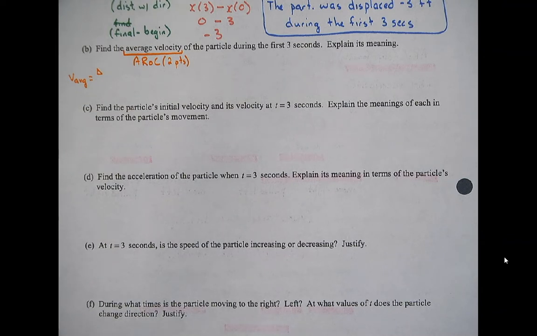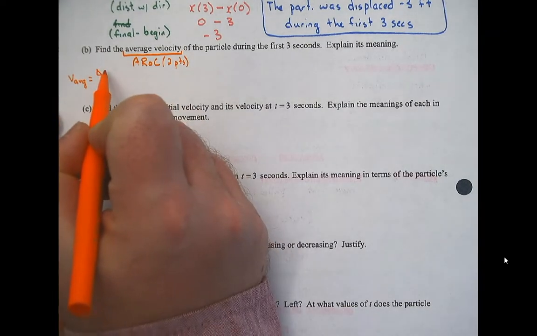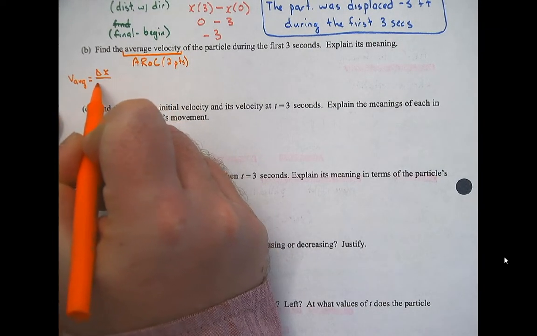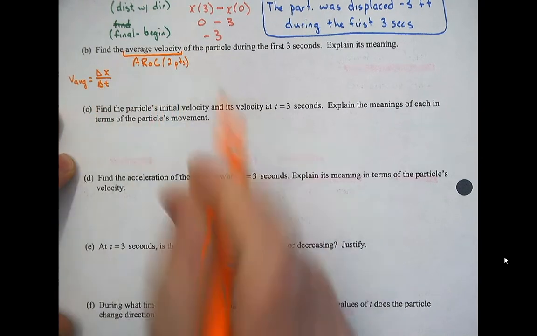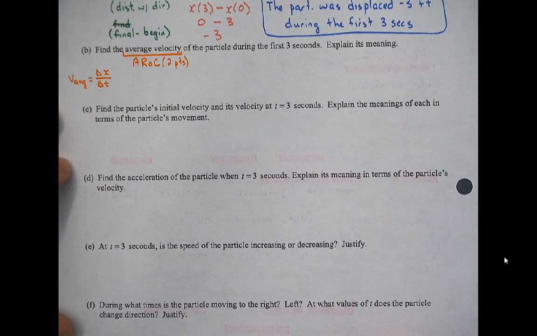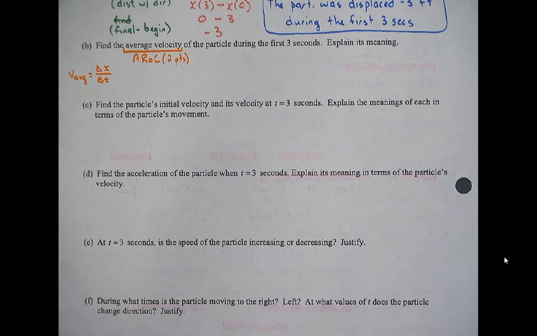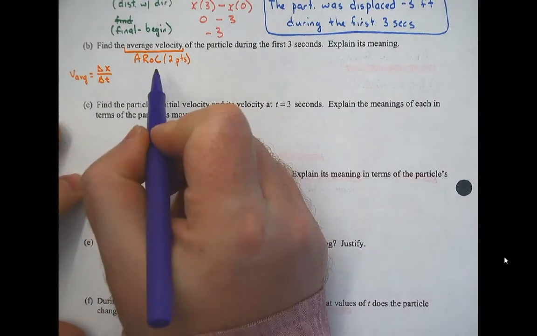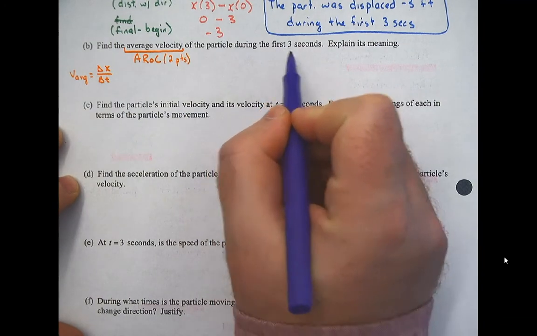So that means I'm not going to take the change in velocity. To find velocity, I'm going to take the change in position over the change in time. I want to see how far I changed in position divided by how much time transpired. So for us, remember, we're doing the first 3 seconds again.